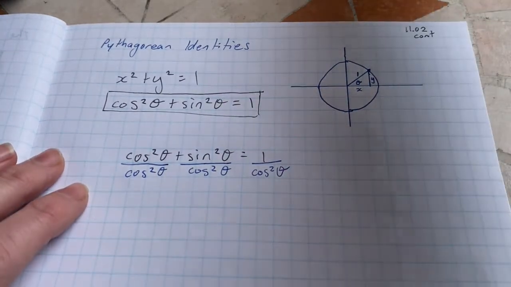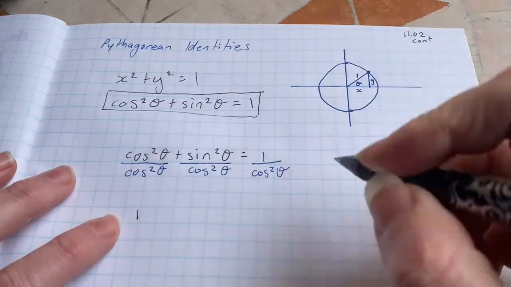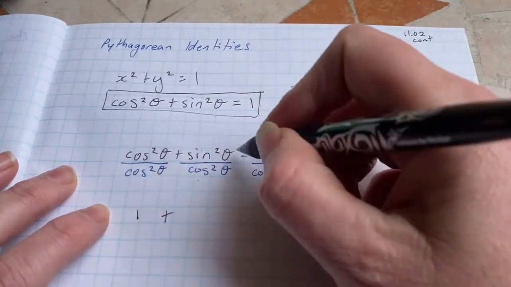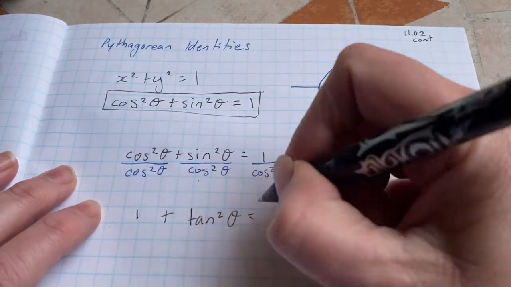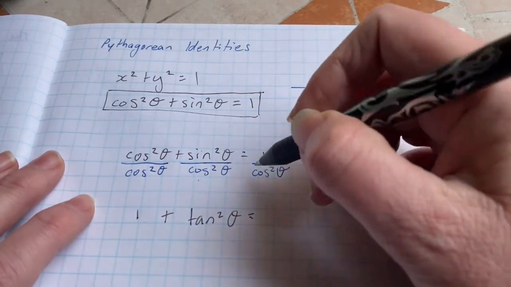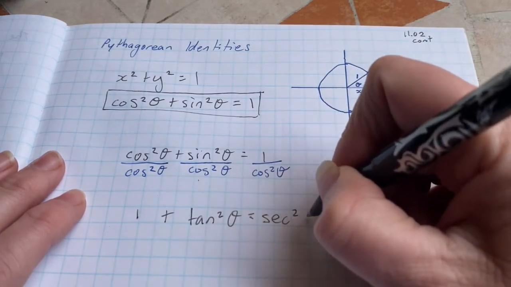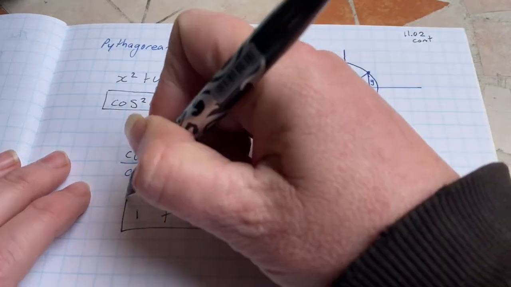And let's have a look and see what we've got. So cos squared theta over cos squared theta is 1. We know sine over cos is tan, so that's the same as tan squared theta. And 1 over cos squared, we want third letter to be c, so sec squared theta. Another really important rule.